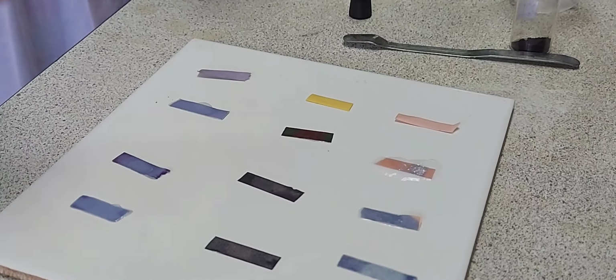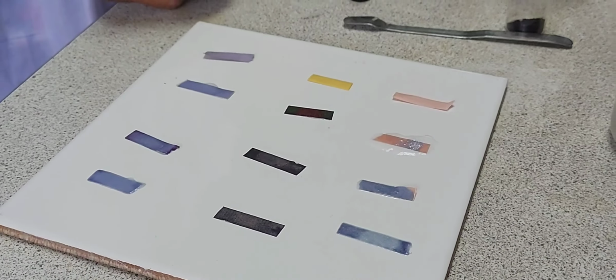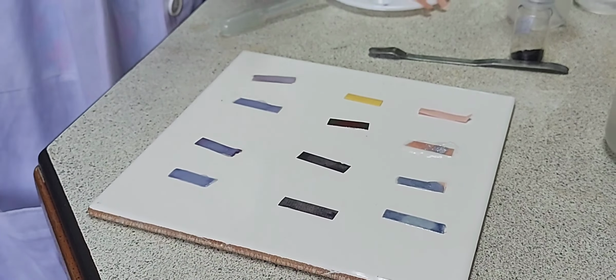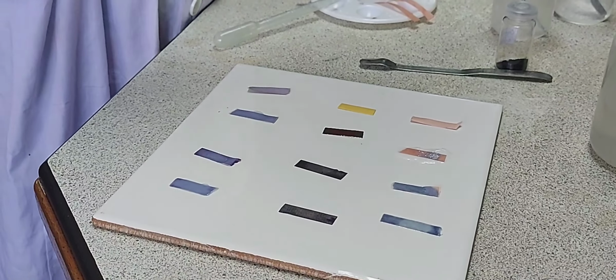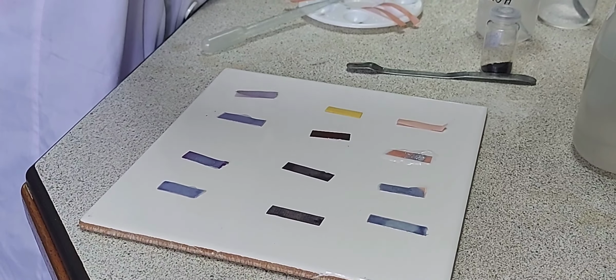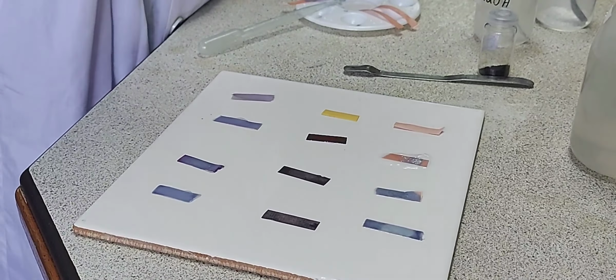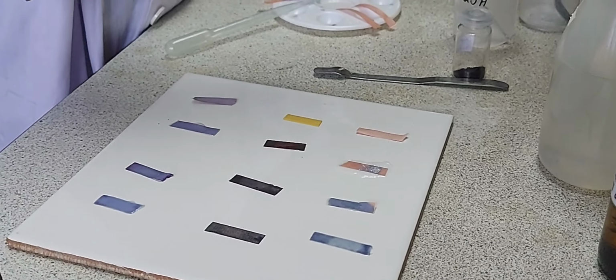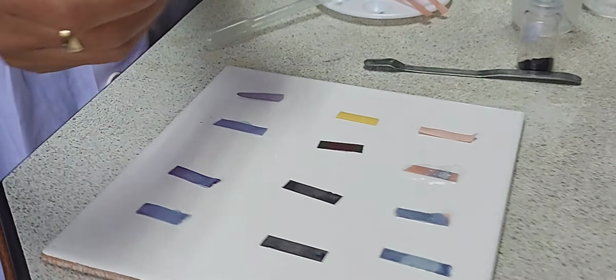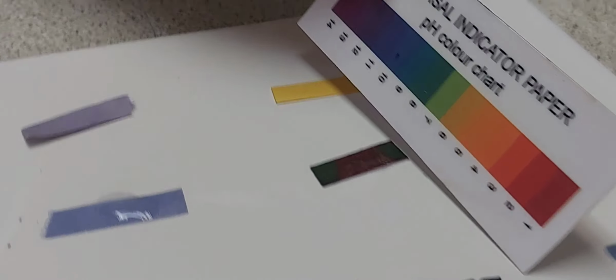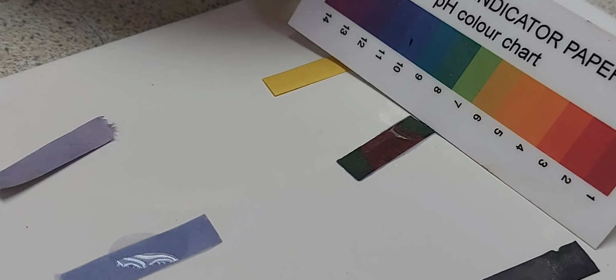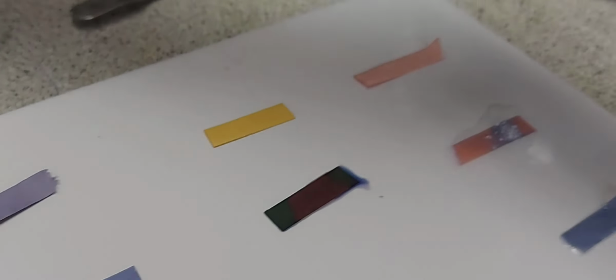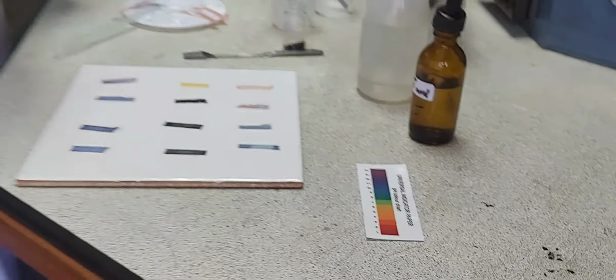So you can see that the litmus paper is turning blue, red litmus is turning blue, but it is a slow reaction. Whereas if you see the pH paper, it is having a green color. So 8 is the pH. So it is a weak base.